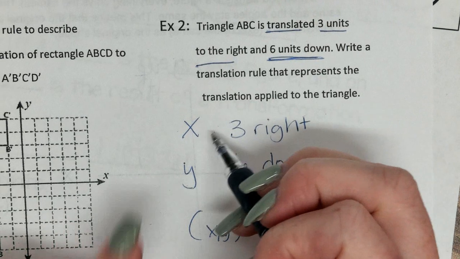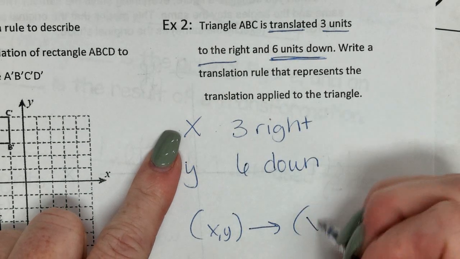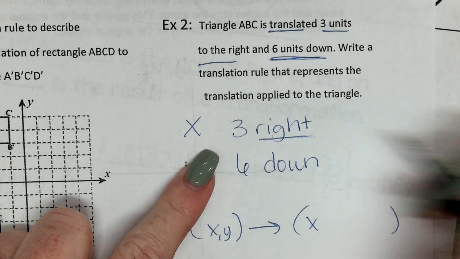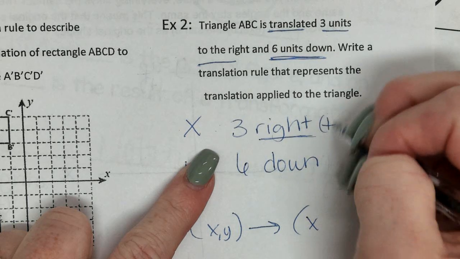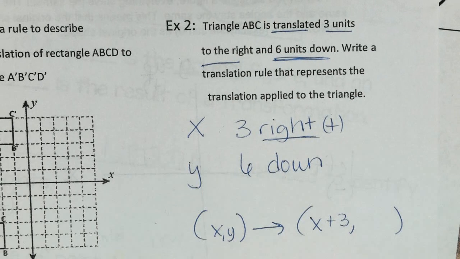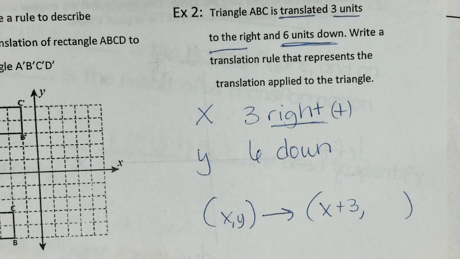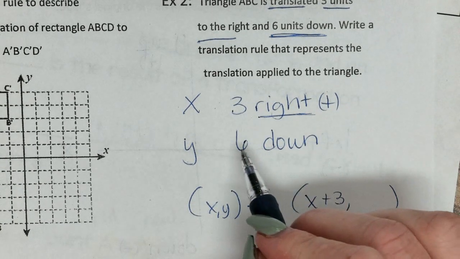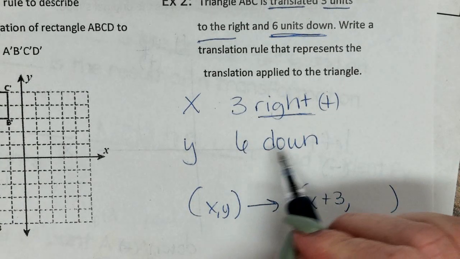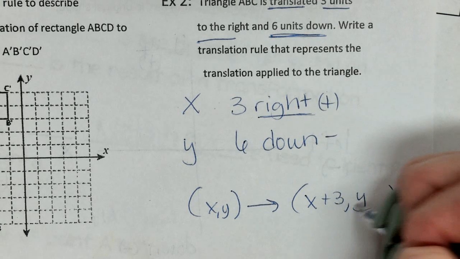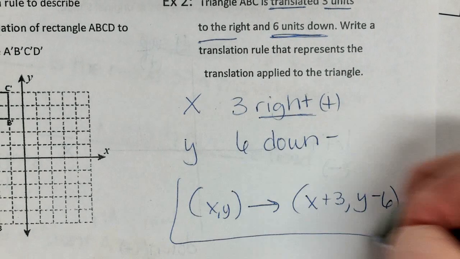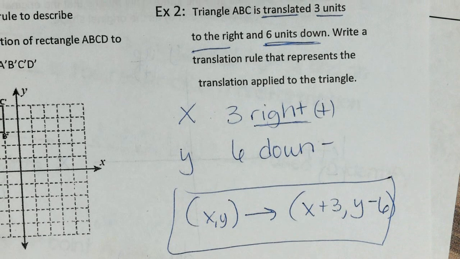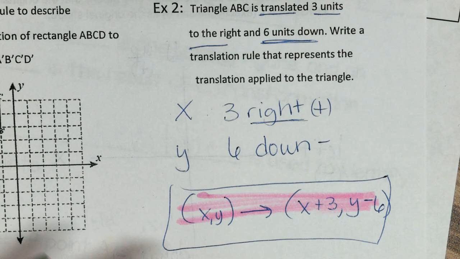Which one of these goes with the x? The 3. And right, is right positive or negative? Positive. So x plus 3. Okay, is down positive or negative? So y minus 6, that's it. You're done. That's your rule. That's your answer right there.